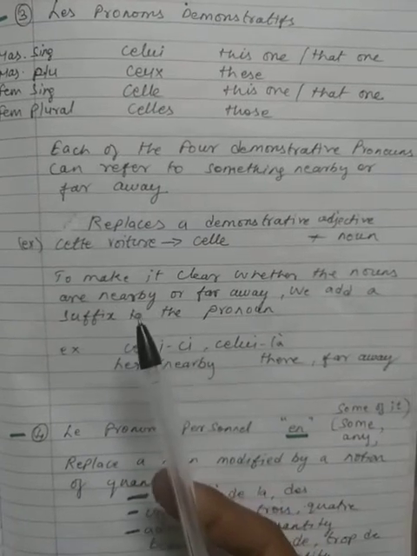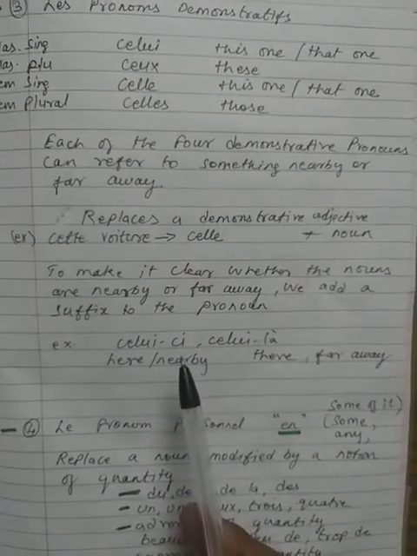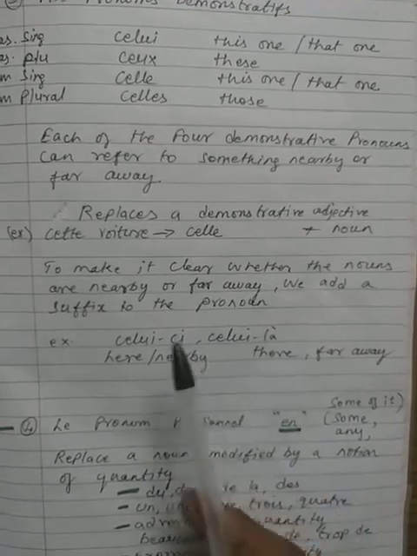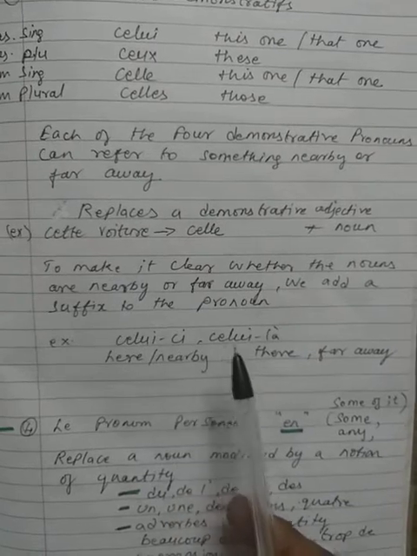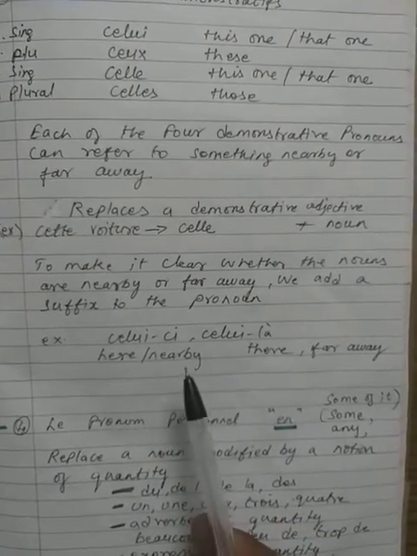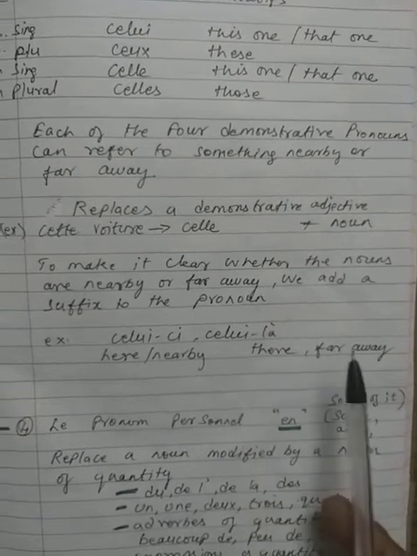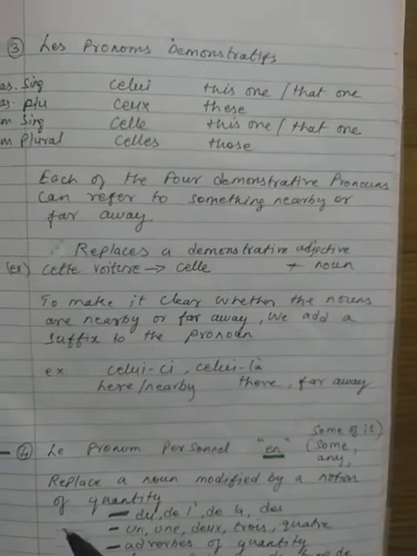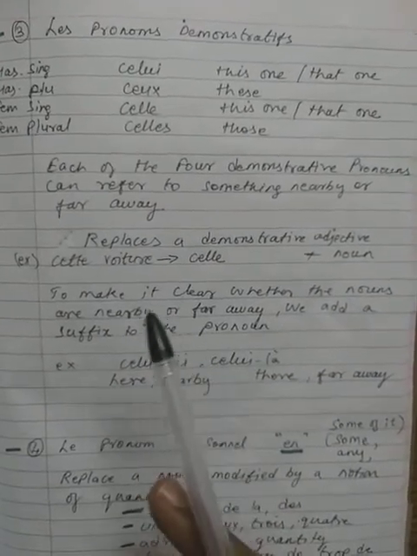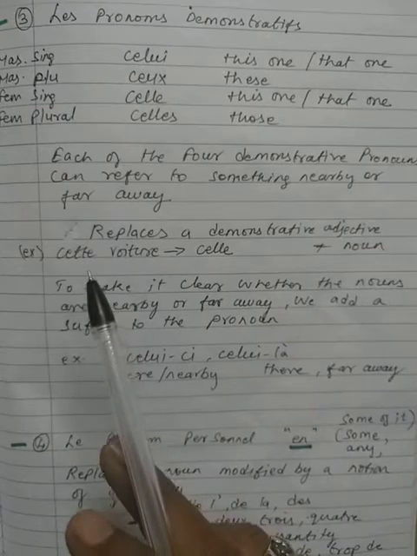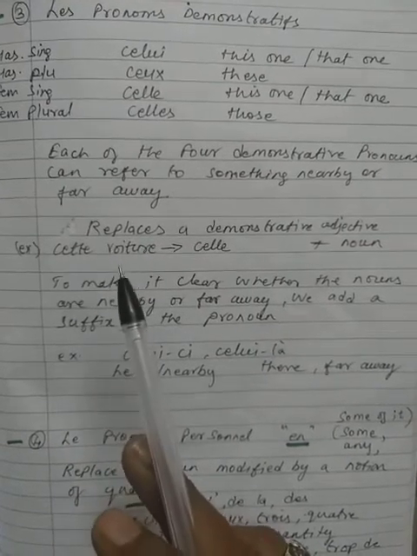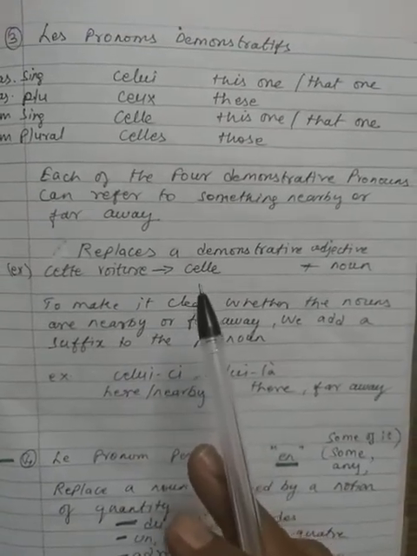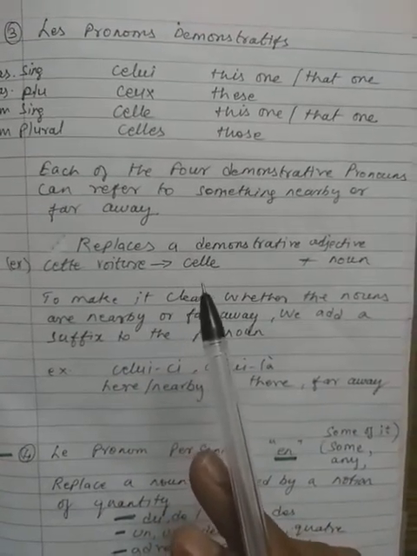Why are you using that suffix ci, là? Look here, seen in the sentence. To make it clear whether the nouns are nearby or far away, we add this suffix to the pronouns. Celle-ci, celle-là. Here, nearby, this one nearby. For far away nouns, we have to use this. Let us see the examples. You have seen this for demonstrative pronouns and how to replace them. A demonstrative adjective plus noun, or any noun, can be replaced by that one, this one. But find out what type of noun it is and use a convenient pronoun.